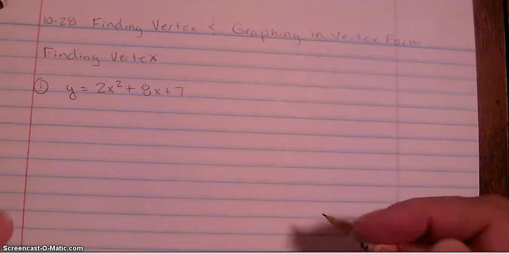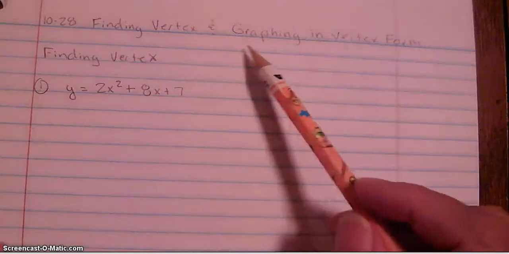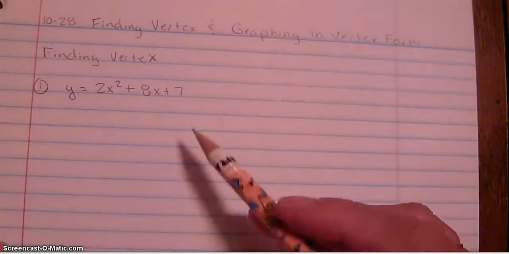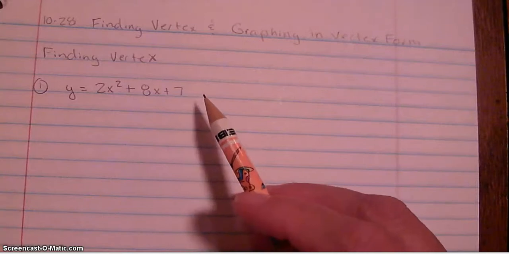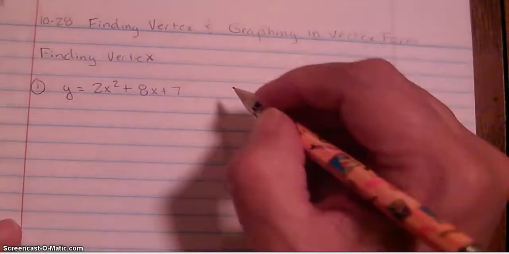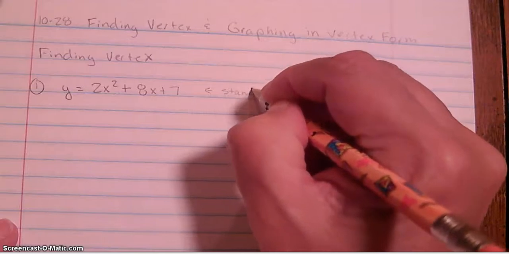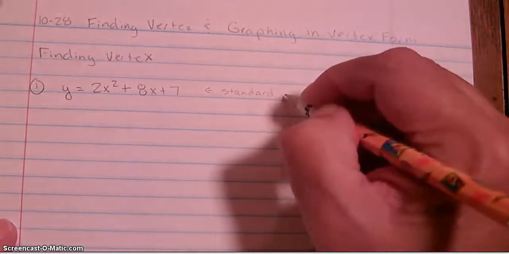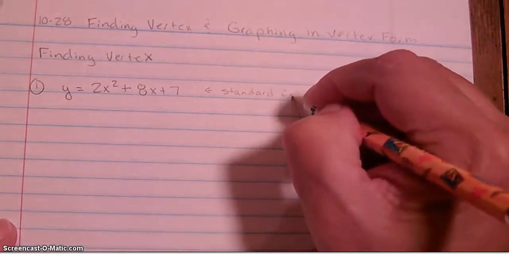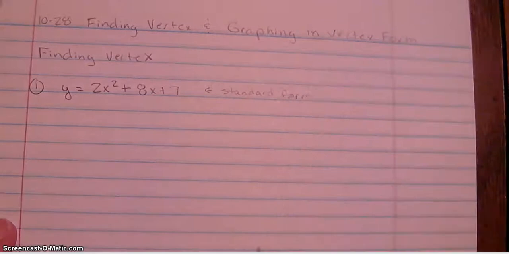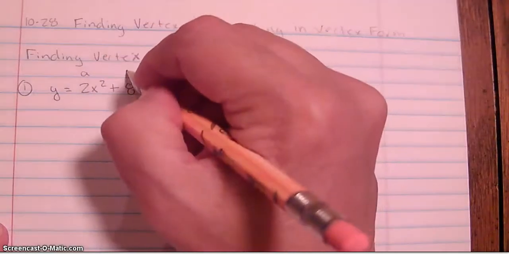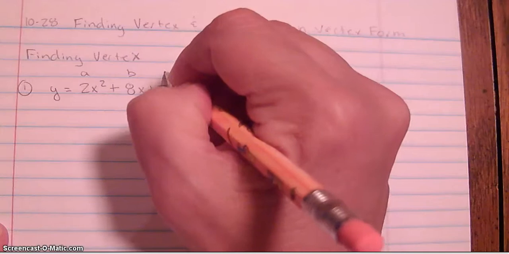Alright, for our second video tonight, we're going to be finding vertex and graphing in vertex form. So the finding vertex should be a review. Here we have a quadratic equation given to us in standard form. Remember, standard form is y equals ax squared plus bx plus c. So in here, the 2 would be my a, the 8 is my b, and the 7 is my c. We have to remember our variables and match them up.